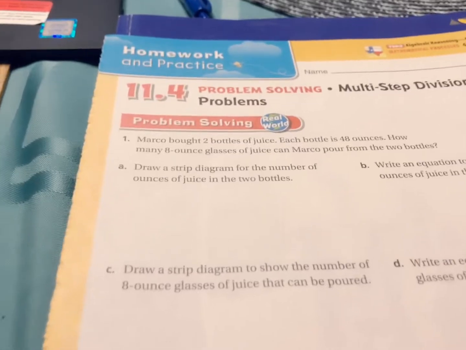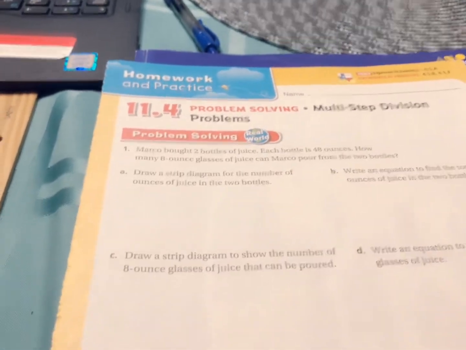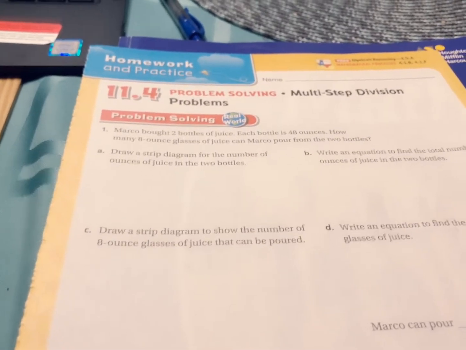I did buy something to help me with this. Hopefully it will come soon. So basically this page is giving us all our instructions on doing a strip diagram. I'm going to do maybe A, B, maybe even C to get you started. All right, boys and girls?